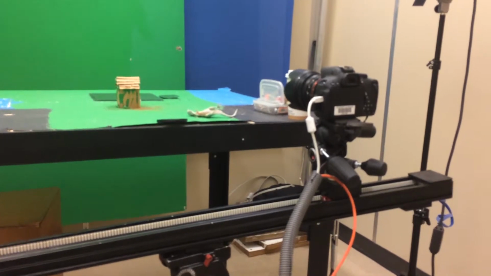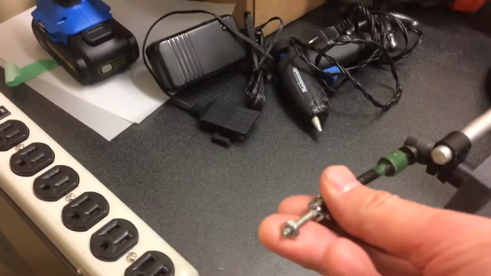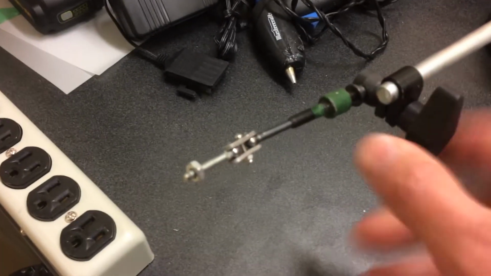So there's lots of other stuff available here: glue guns, other holders for armatures. Be creative, make something cool. Good luck.